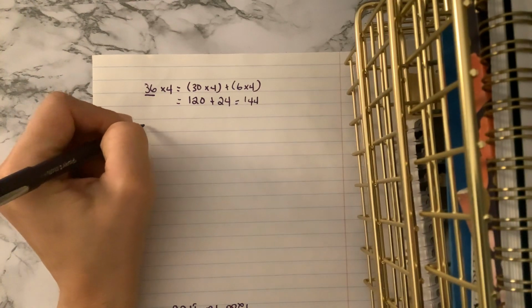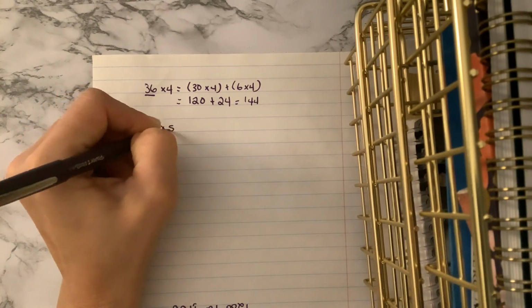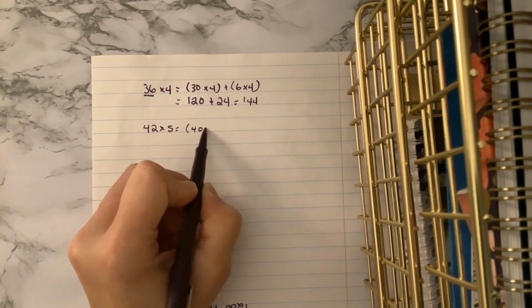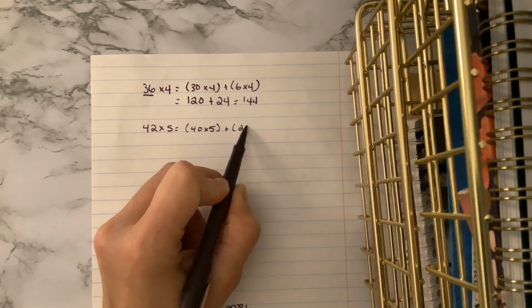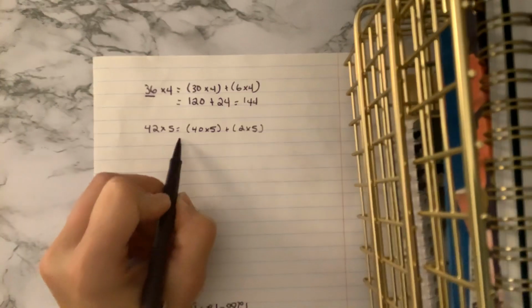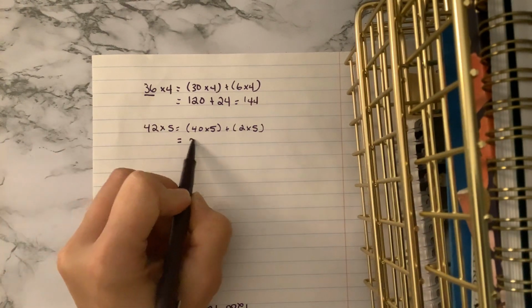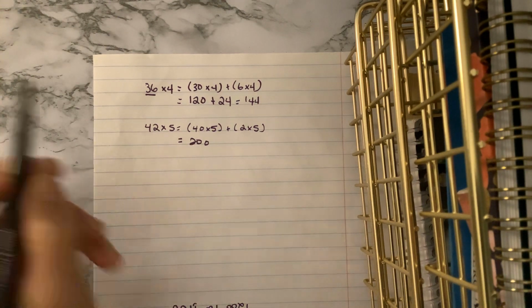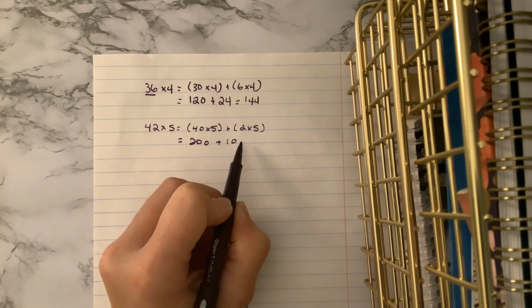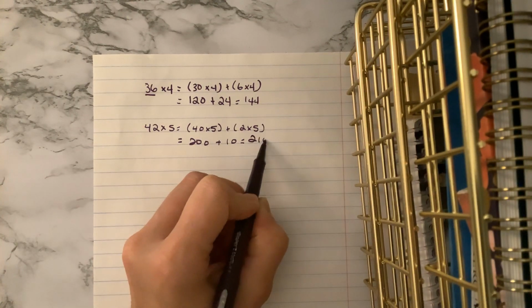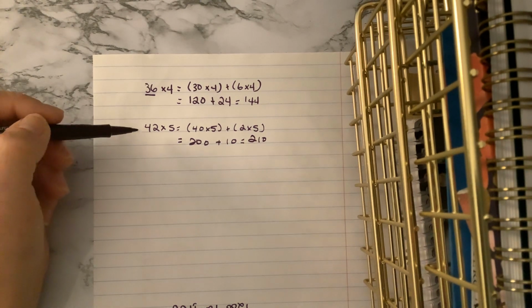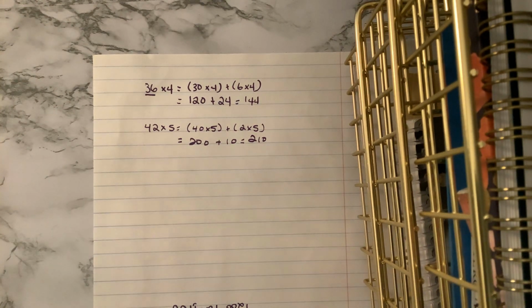Let's try 42 times 5. We're going to do 40 times 5 plus 2 times 5. 4 times 5 is 20, which means 40 times 5 is 20 plus a 0, or 200. 2 times 5 is 10, which we add together to get 210. So hopefully you're seeing, fifth graders, this is actually going quicker than if we were to do the vertical algorithm and copy the problem down and do our multiplication vertically.